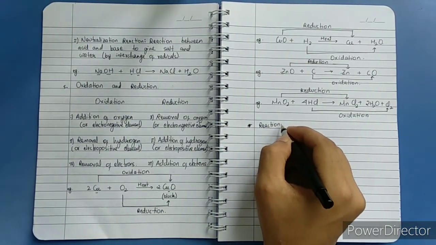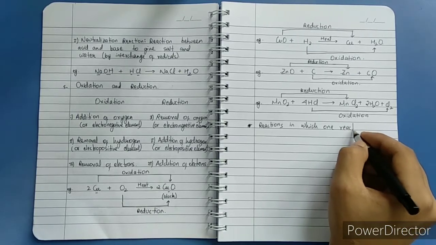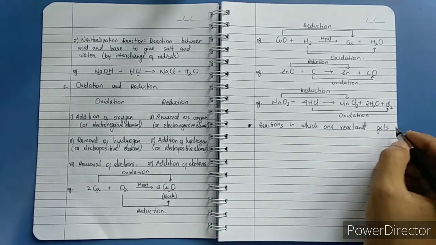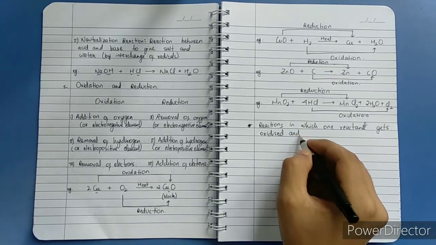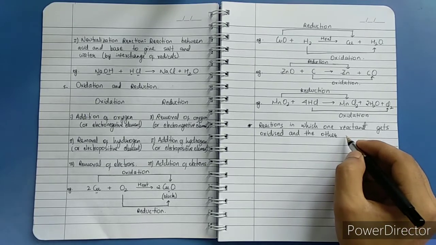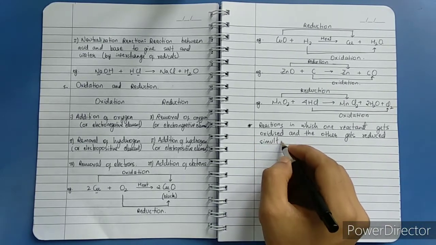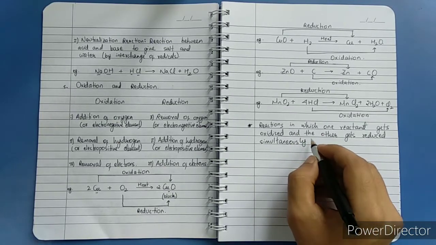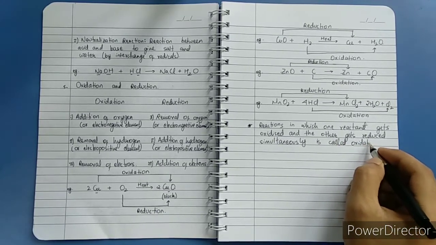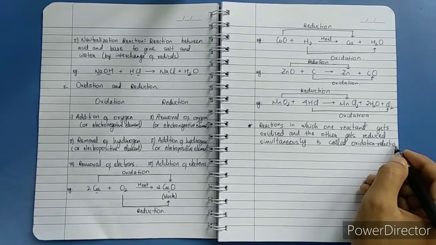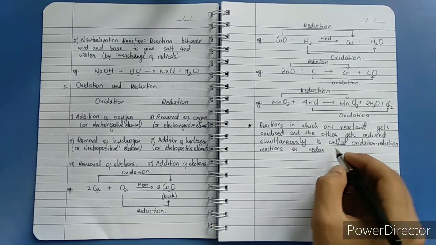Reactions in which one reactant gets oxidized and the other gets reduced simultaneously is called oxidation reduction reaction or redox reactions.